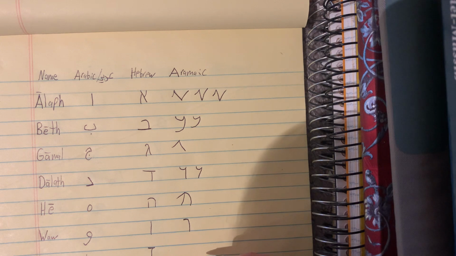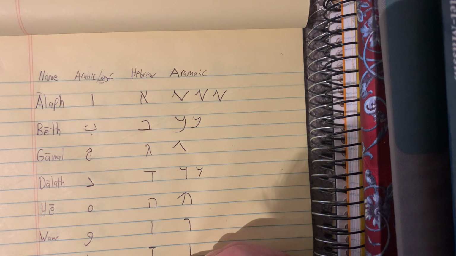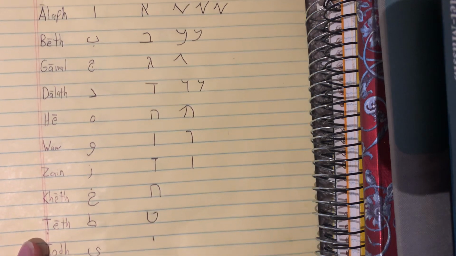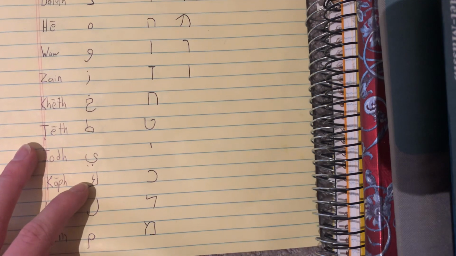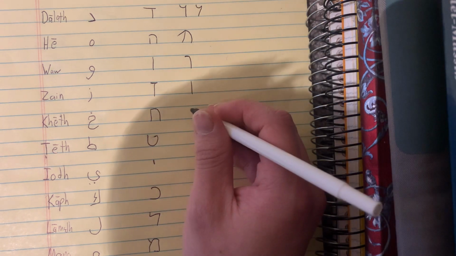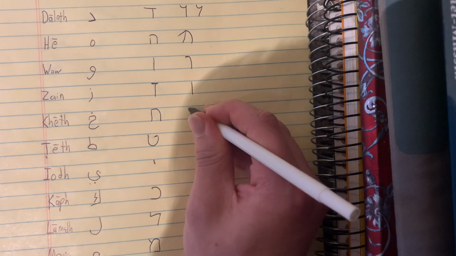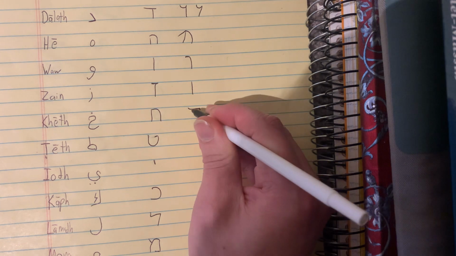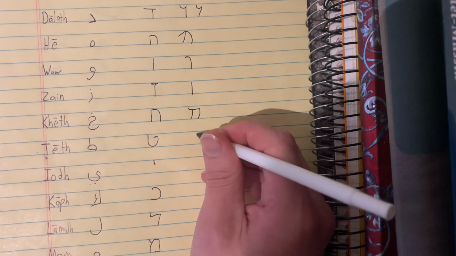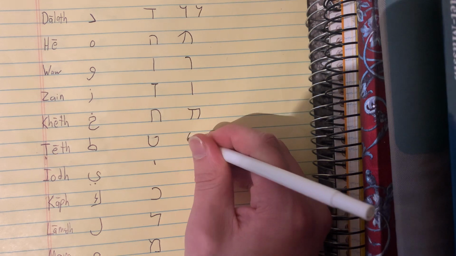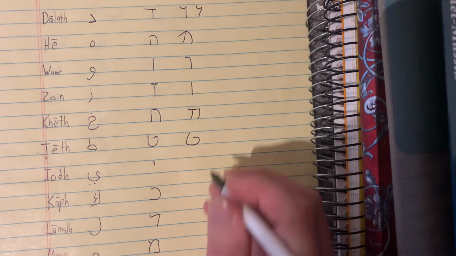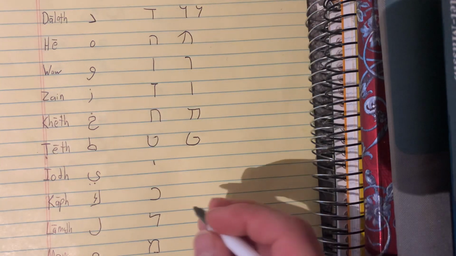The next letter is Zayn. It's just a vertical line. Let me move the paper up so you can see better. Next we have Heth. Heth is written like this. After that is Teth. It looks pretty similar to the Hebrew as well.